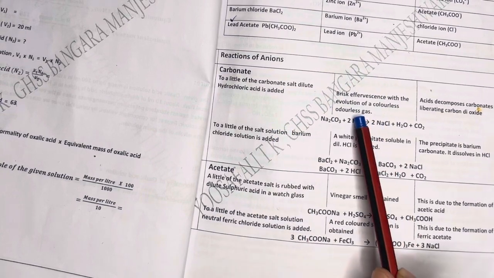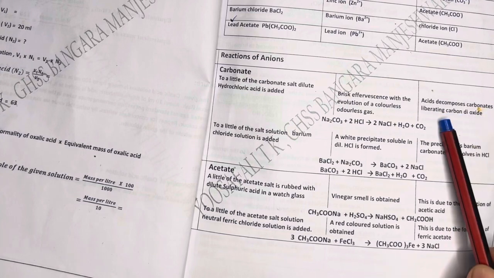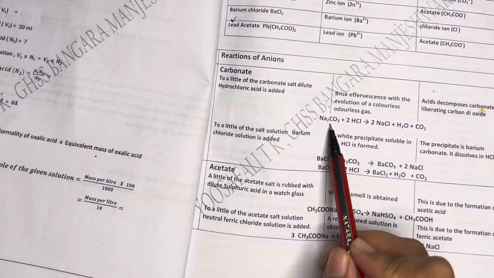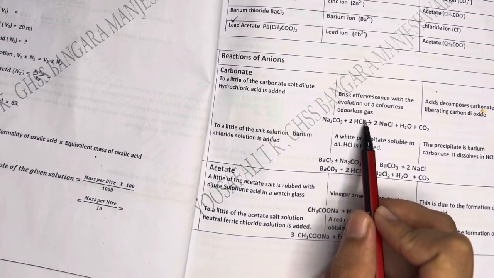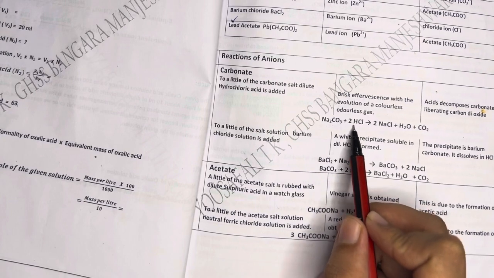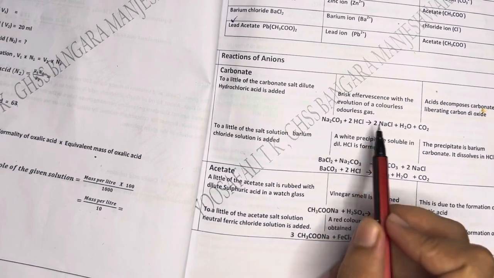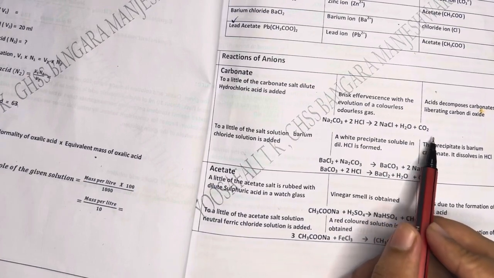If there is a brisk effervescence, then the acid decomposes the salt and carbon dioxide is produced, and this is the reaction. So sodium carbonate, when it is reacting with the HCl, what will be happening? The Cl will be reacting with the Na to form NaCl, along with the elimination of water as well as carbon dioxide.